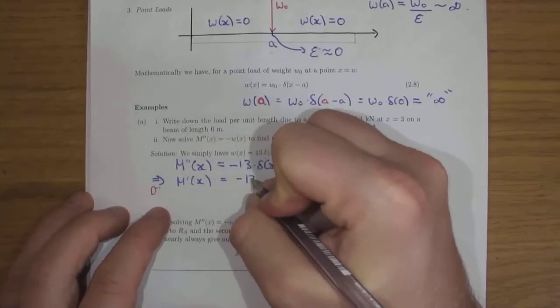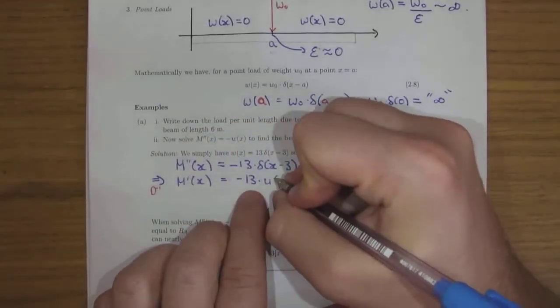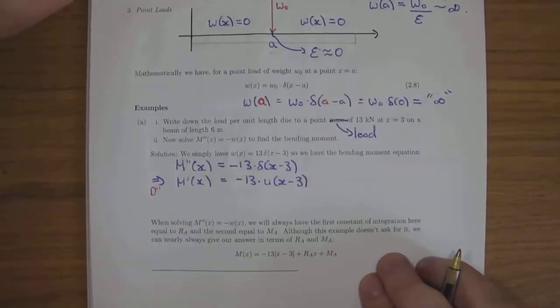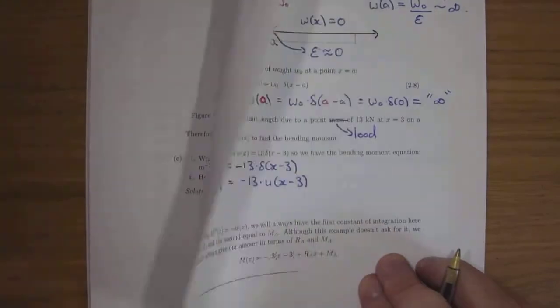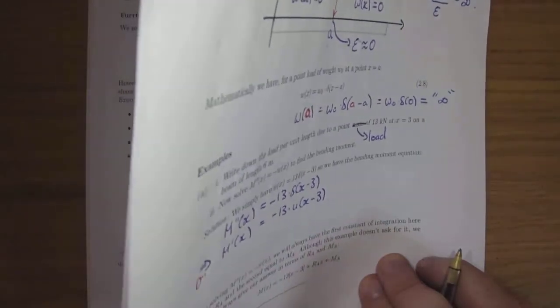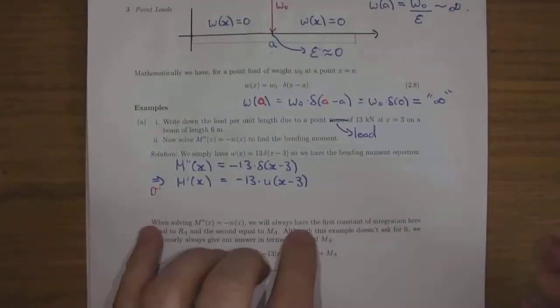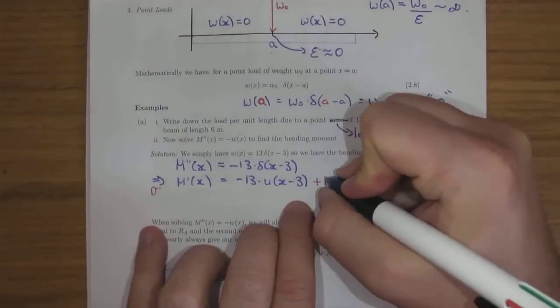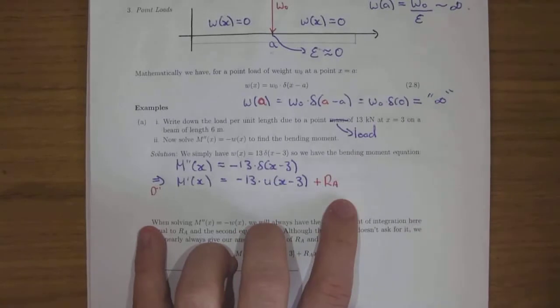Fix the minus 13, and the antiderivative of delta is u. Now we pick up a constant. Do I actually write it down explicitly? It'll be written down later. The first one here is always going to be Ra, so we'll throw it in there now, the reaction at A.